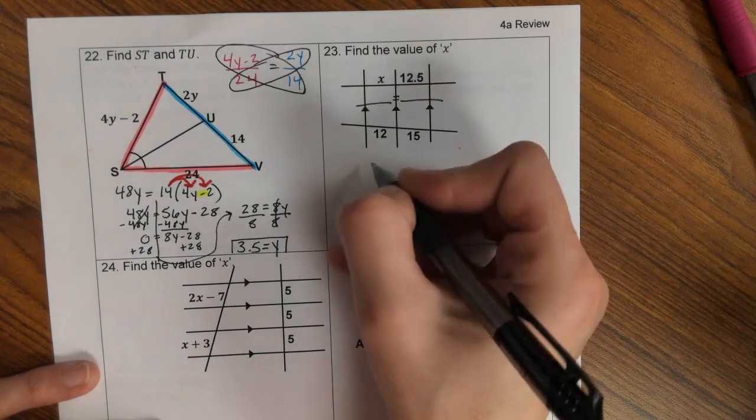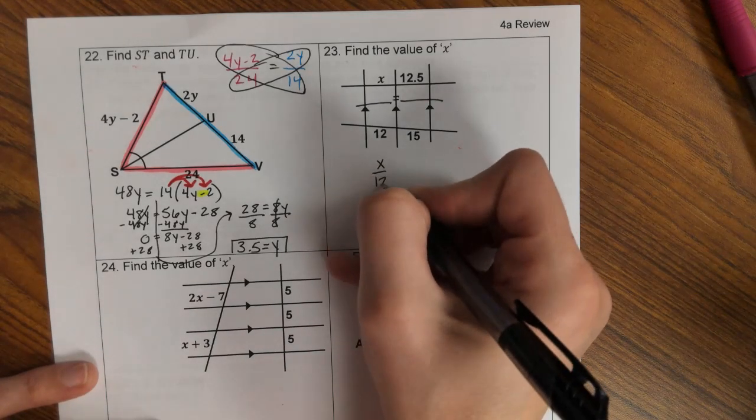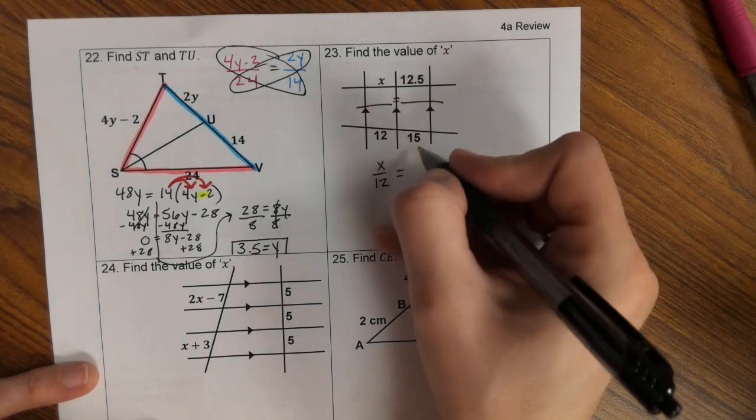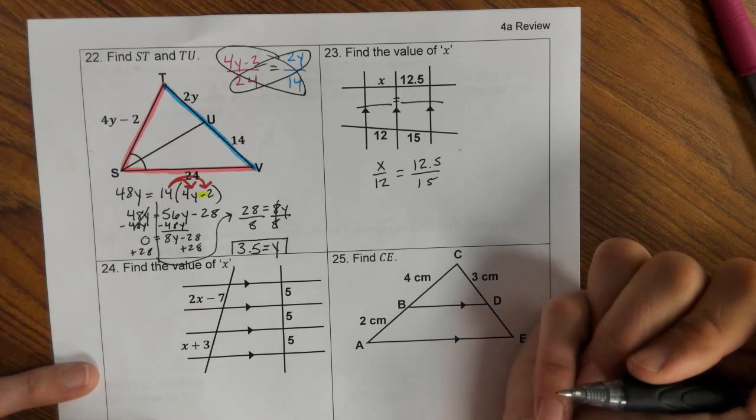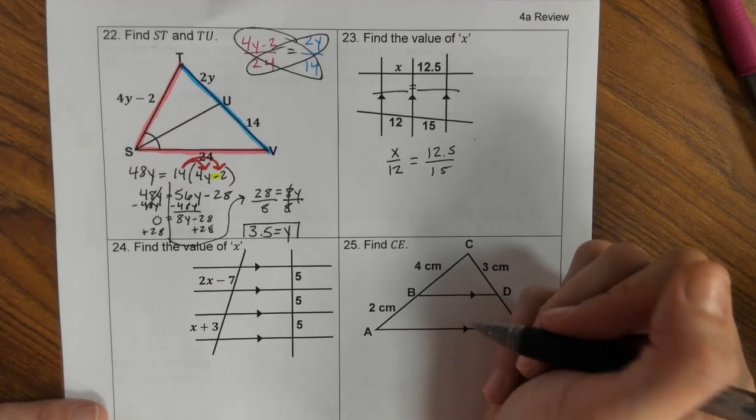So here I'm going to do my x over 12, set that equal to the 12.5 over 15. Pause it, guys. Go do the multiplication on your own.